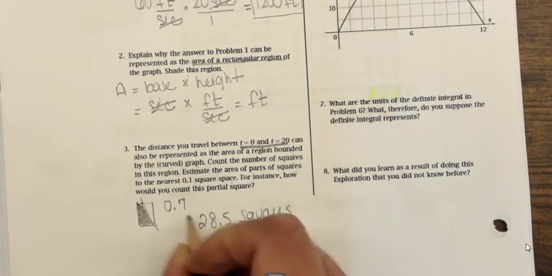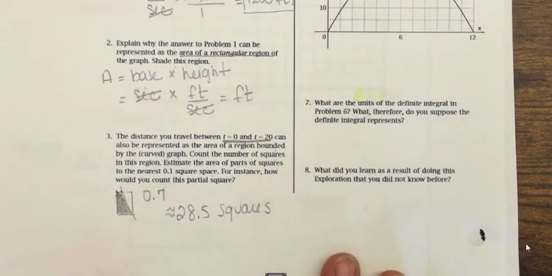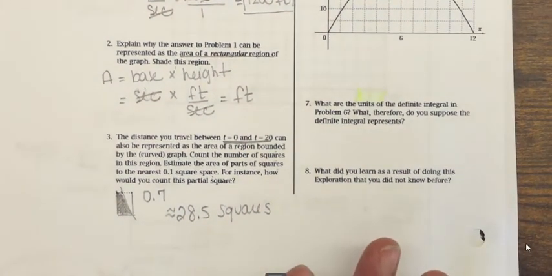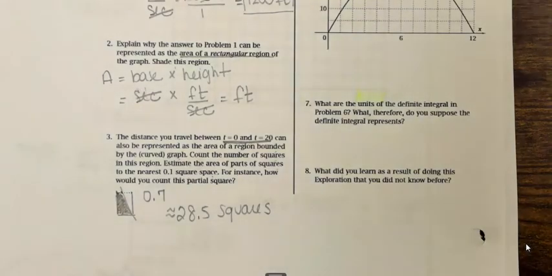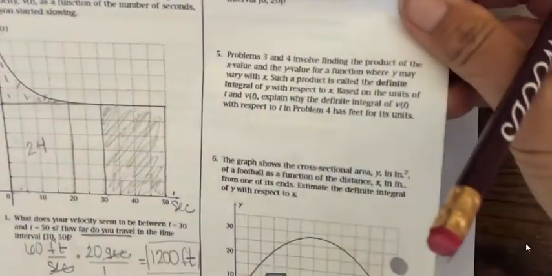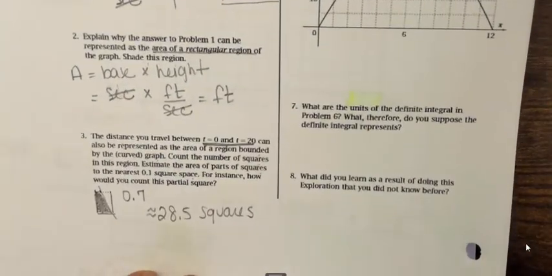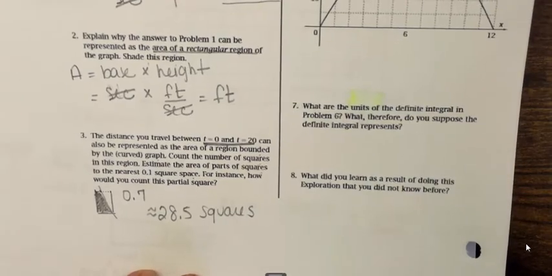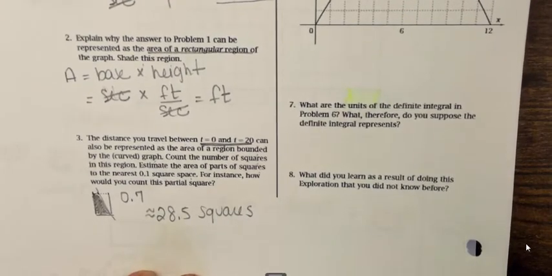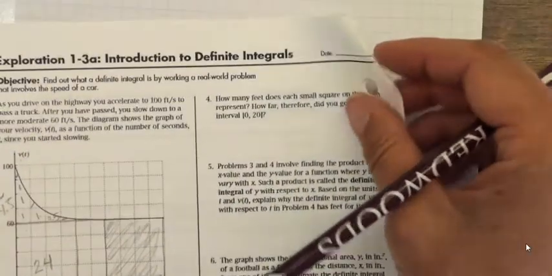We're not all going to be exact, but you don't want to be too far off. So anywhere from maybe 25 to 30, something like that. And I think that answers it. Estimate the area of parts of squares to the nearest tenth. Okay, so I answered that one.